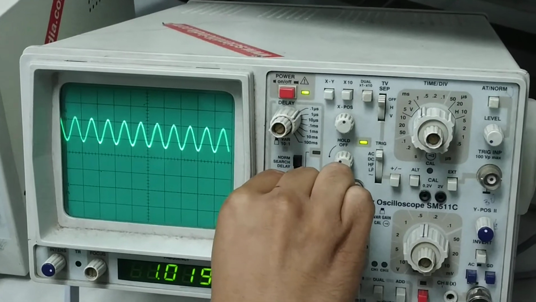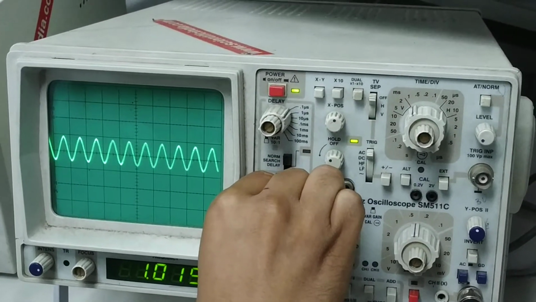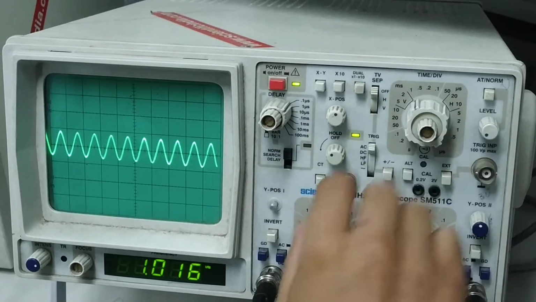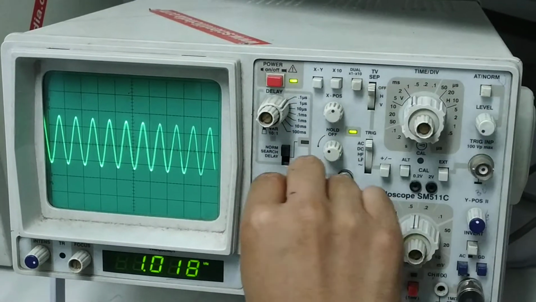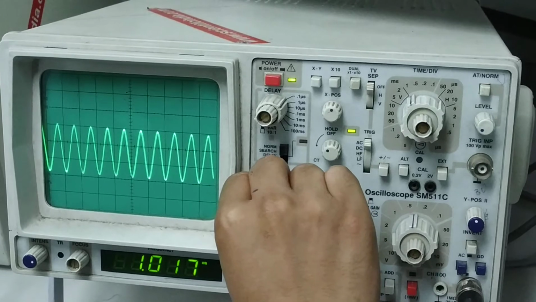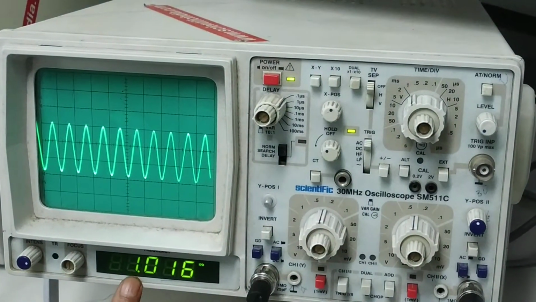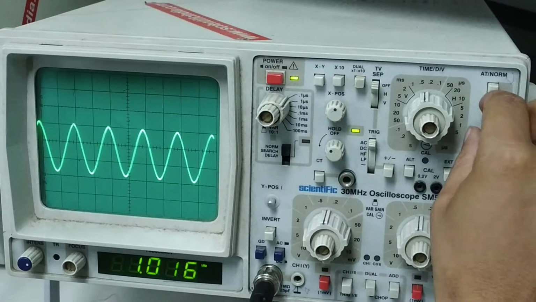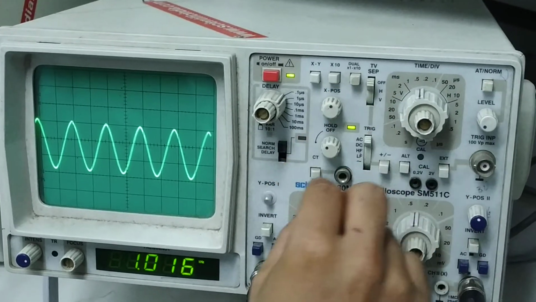Now if you want to measure the frequency of the signal, either you can do it by checking here, this is 1K, or by measuring with time division. So how to check with time division?